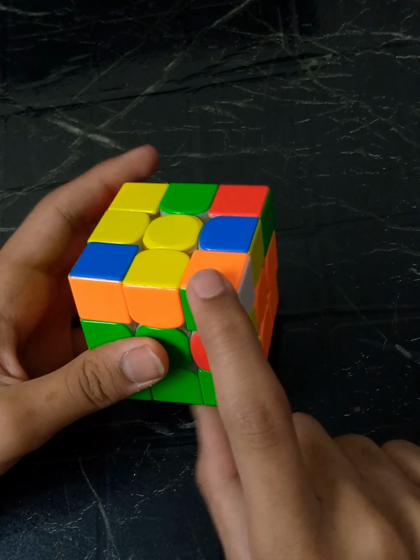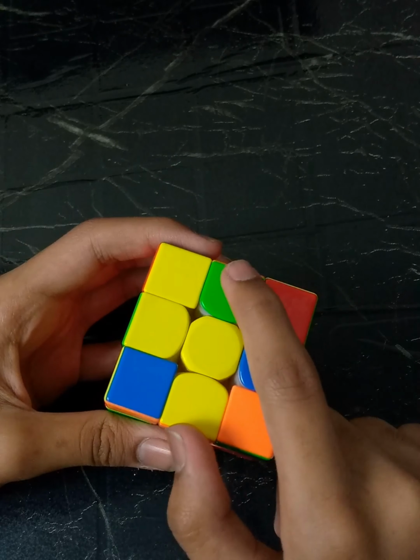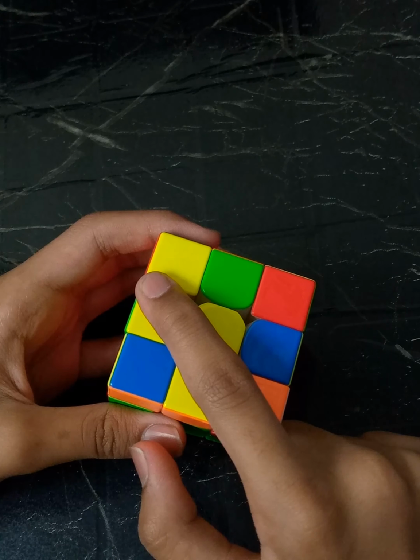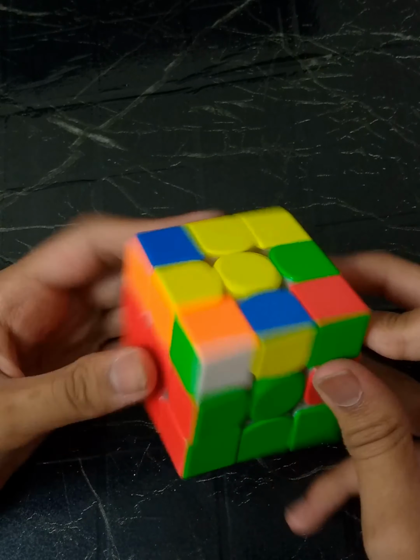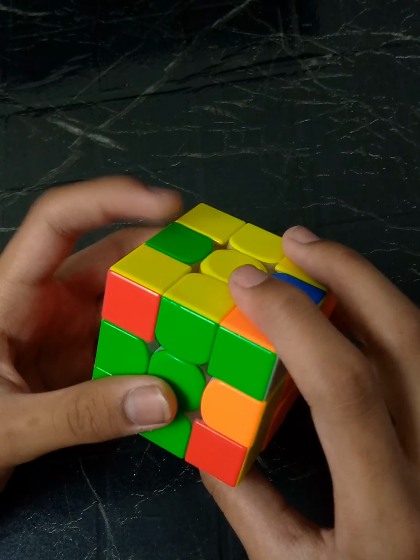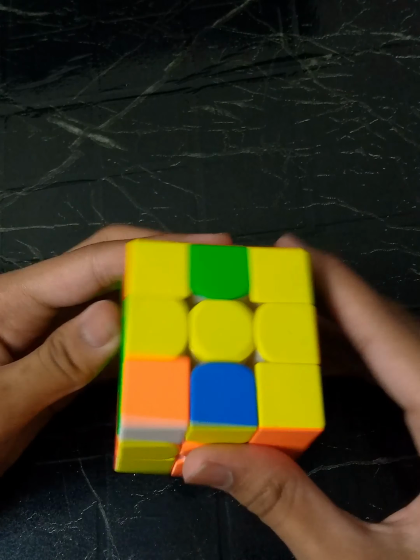Just get the corner above the place where it needs to be. The edge needs to be here, not here or here. And by the way, if it is here, then you can move it here.